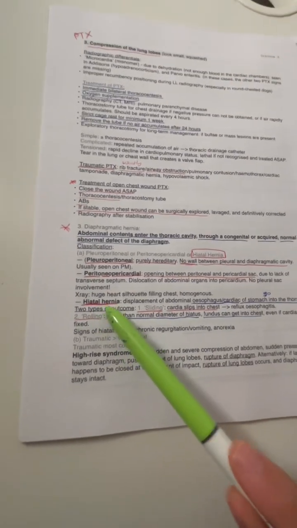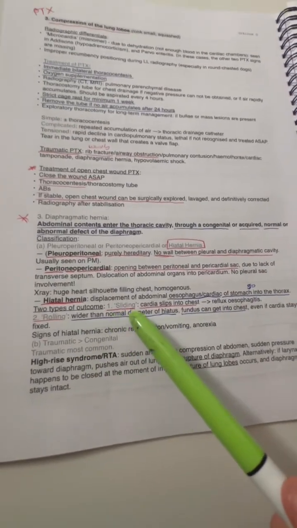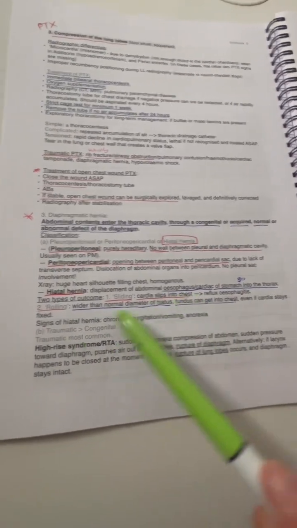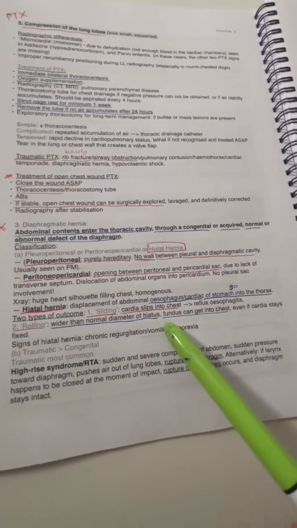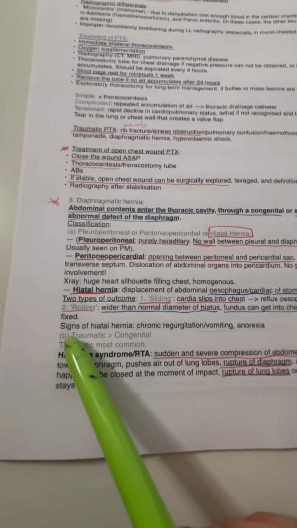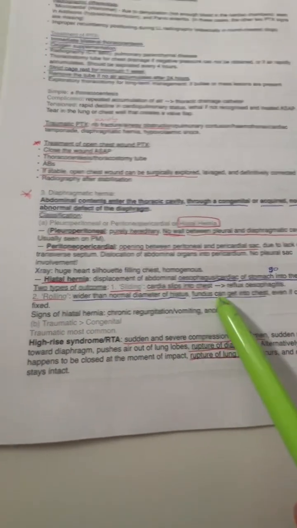And the hiatal hernia. So this is when the esophageal or cardiac part of the stomach goes into the thorax. There's two types. There's a sliding, so the cardia slips into the chest, and then there's the rolling. There's a wider than normal hiatus, and the fundus can go into the chest. The signs of a hiatal hernia are chronic regurgitation, vomiting, or anorexia.